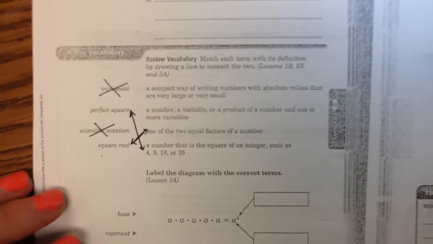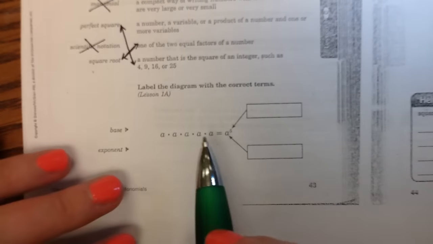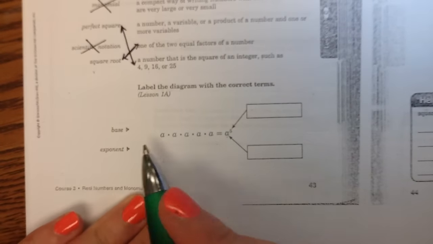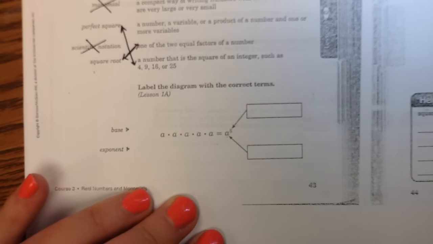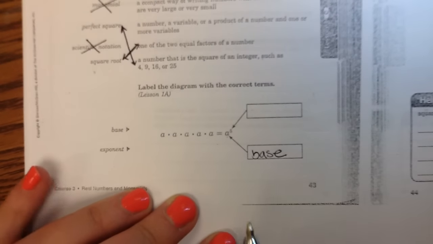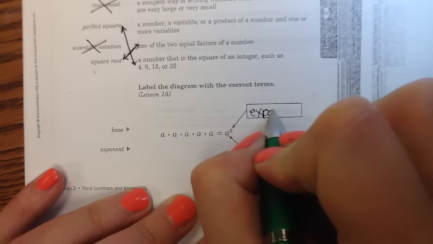All right, let's go down here, label the diagram with the correct terms. The base is the A, it's the big number. So base and big number both start with B. So this is the base, and the exponent is the little number up here, so this is the exponent. That should be a little bit of vocabulary review for you. All right, moving over to the continued page. This is the new stuff.